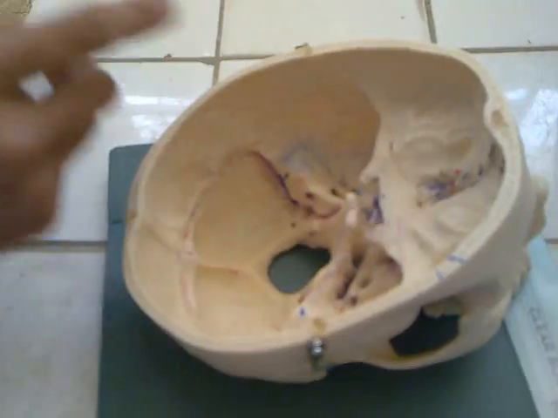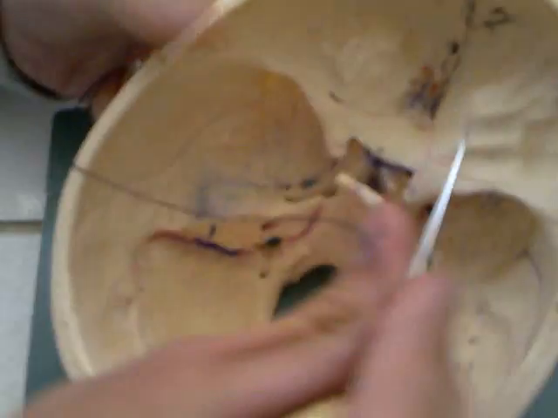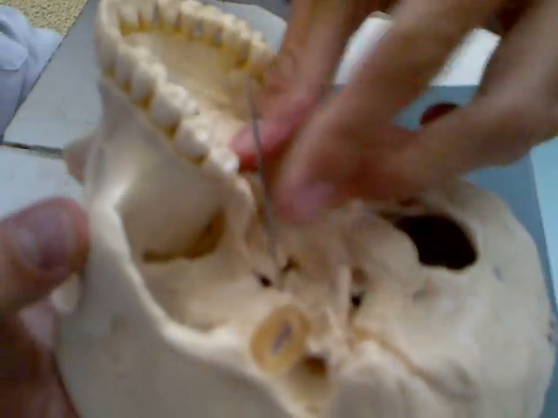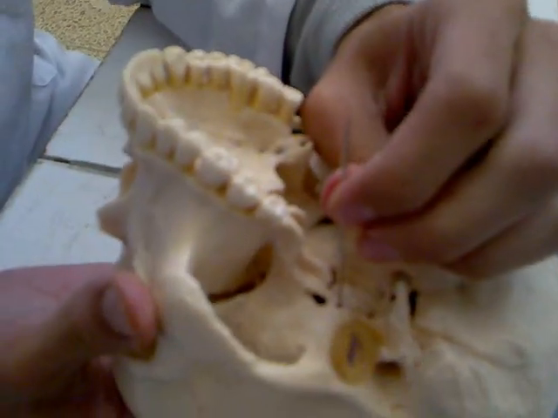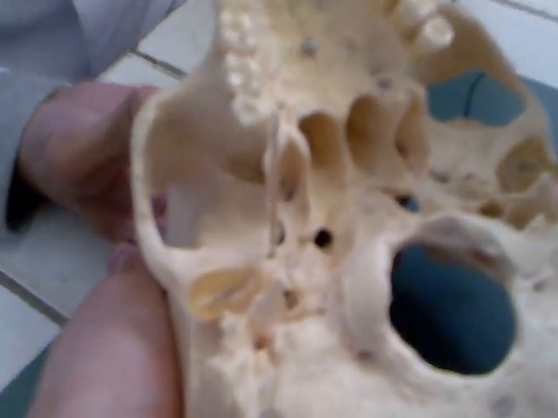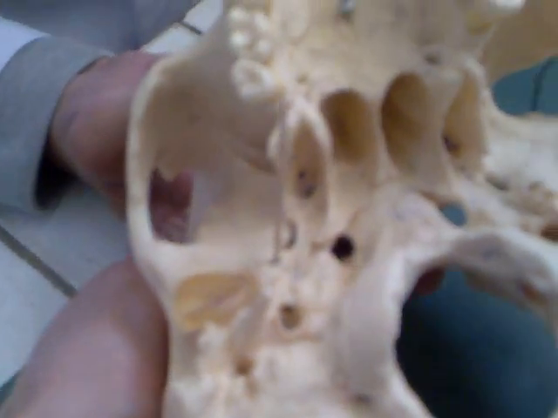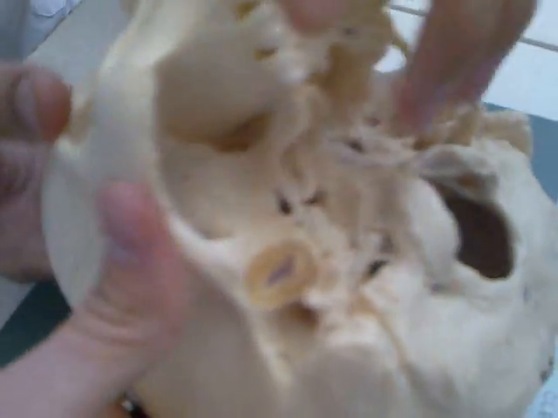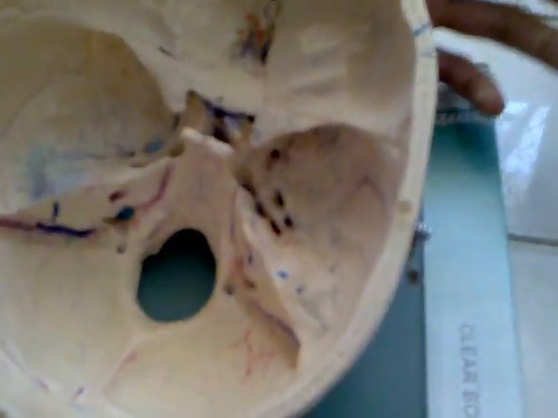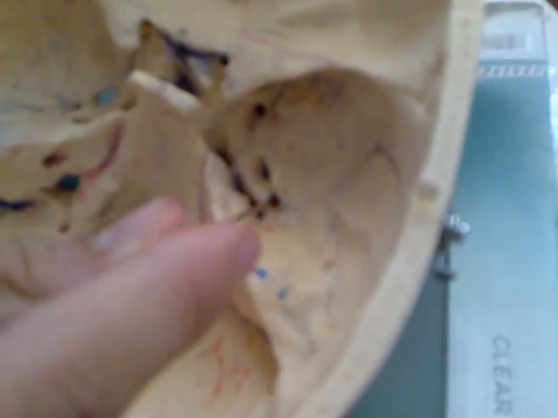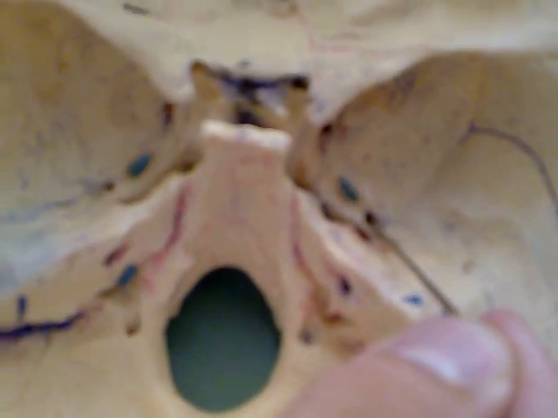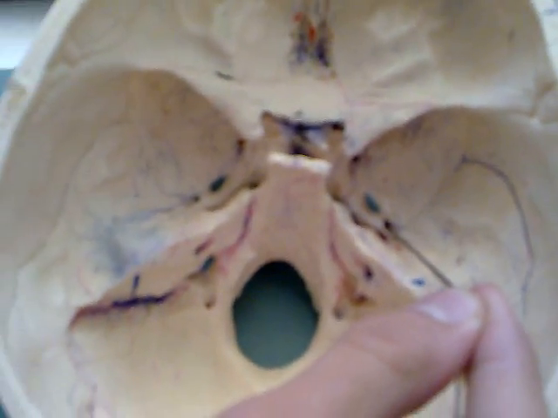Then behind the foramen ovale, we have the foramen spinosum. This is the foramen spinosum. The foramen spinosum transmits which structure? It is the middle meningeal vessels, that is, the middle meningeal artery and vein, as well as the meningeal branch of the mandibular division of the trigeminal nerve. The most important structure is the middle meningeal vessels. As an additional part, we also have the meningeal branch of the mandibular division of the trigeminal nerve.